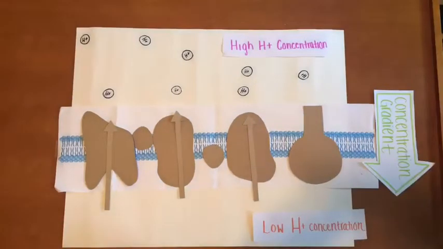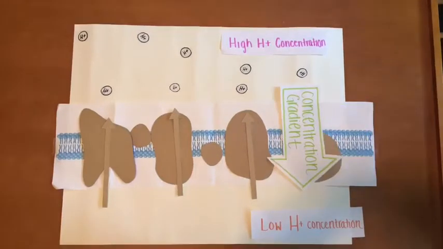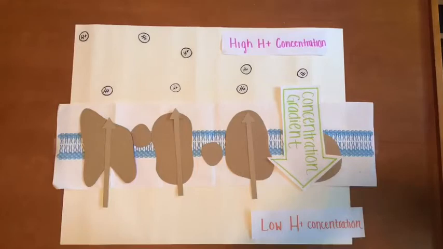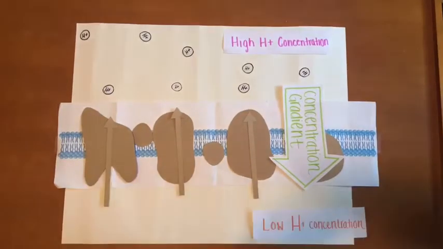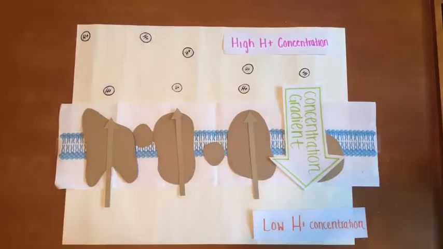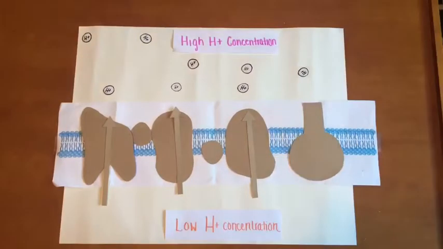The ions travel from the mitochondrial matrix, which has a low hydrogen ion concentration, through the enzymatic transport proteins to travel to the inner membrane space, which has a high hydrogen ion concentration. This process of moving hydrogen ions through active transport creates a concentration gradient, which is later used to power ATP synthase.